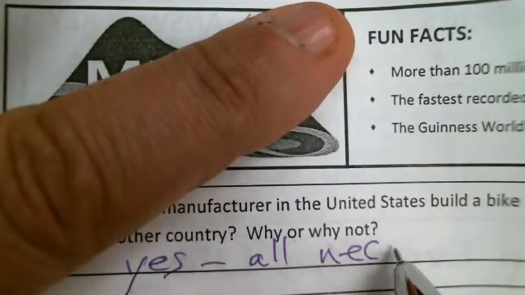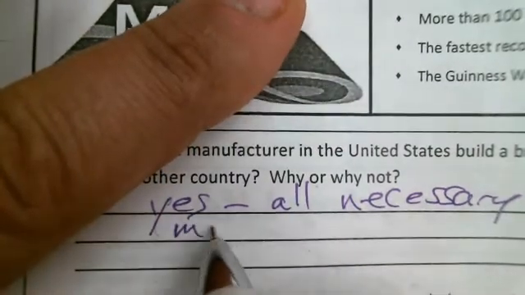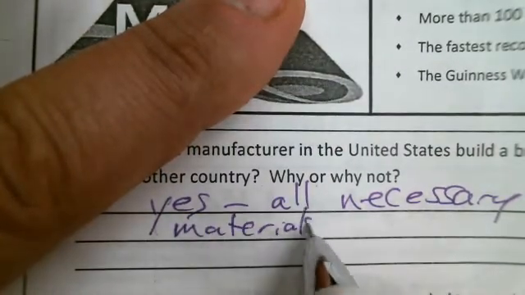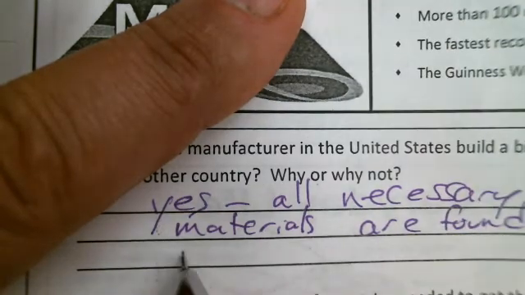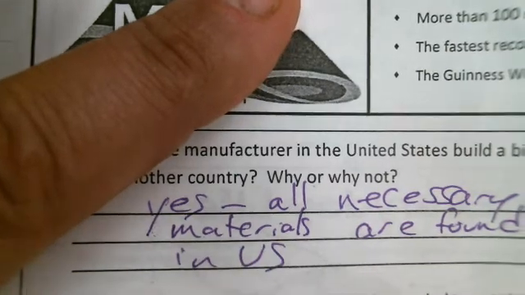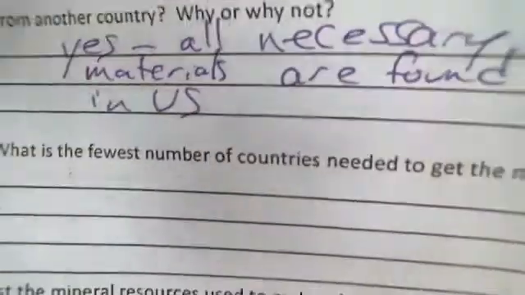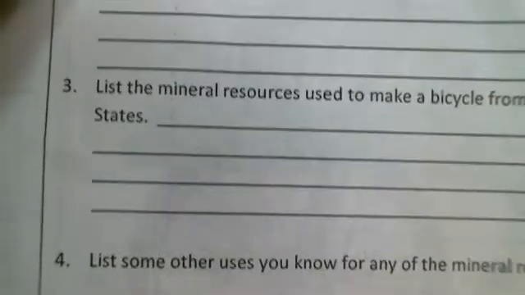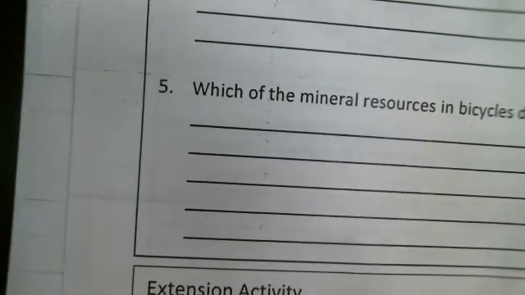All necessary materials are found in the U.S. So with that kind of thinking, you can go through then and answer questions 2, 3, 4, 5 of the bicycle sheet.